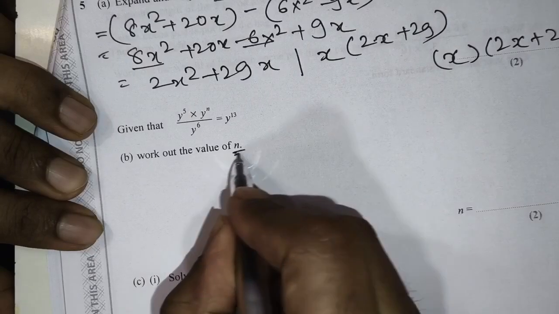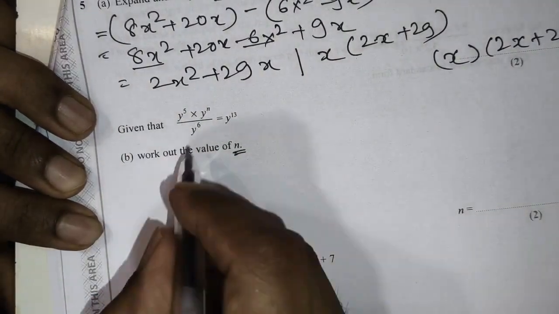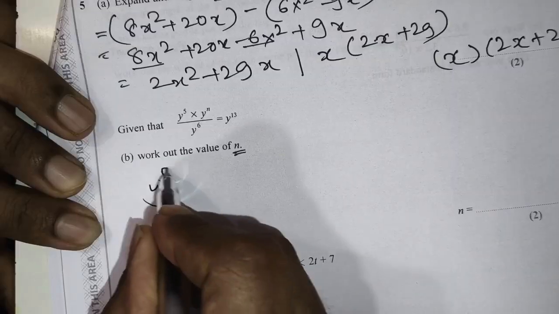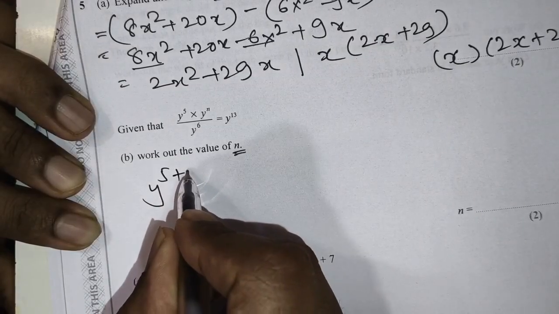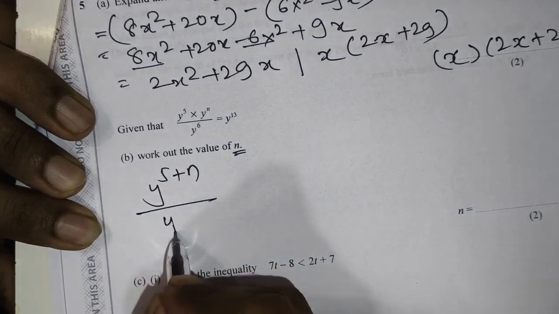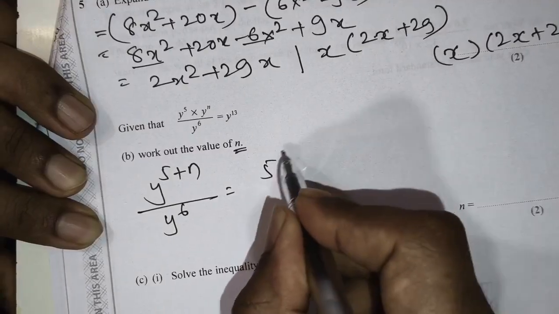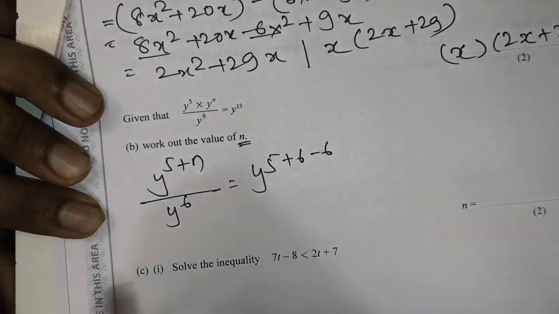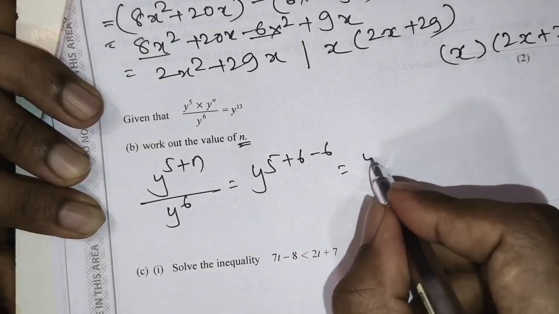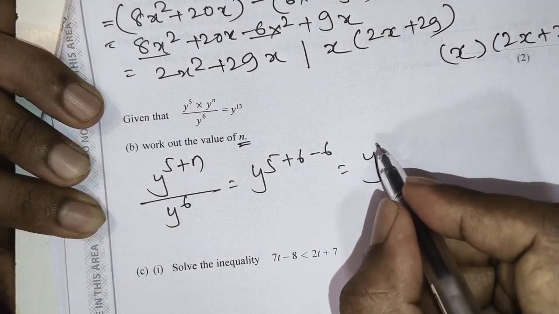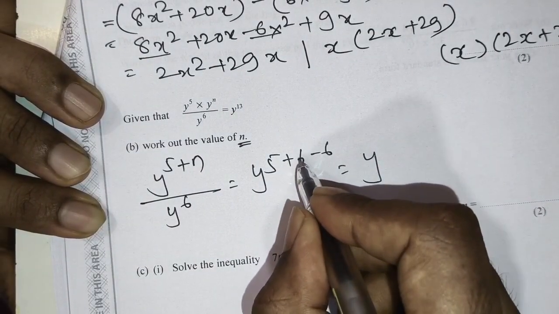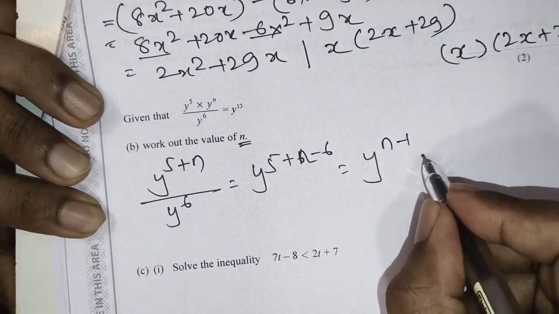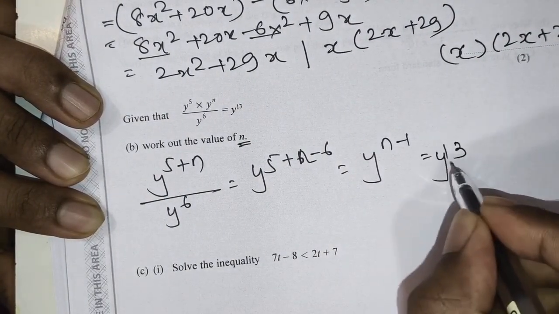We have to find the value of n, correct? Pretty simple. y raised to 5 times y raised to n upon y raised to 6, which is nothing but y raised to 5 plus n minus 6, which is equal to y raised to n minus 1, which is equal to y raised to 13.